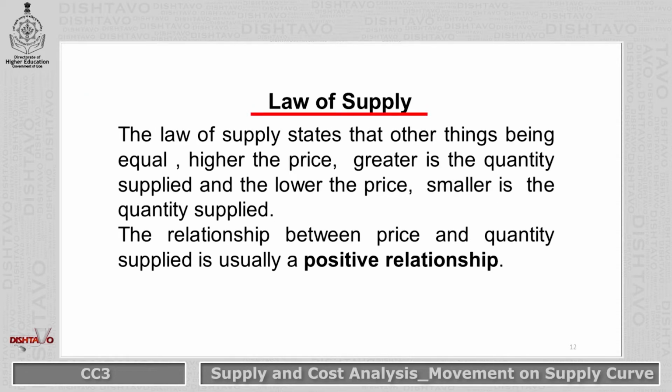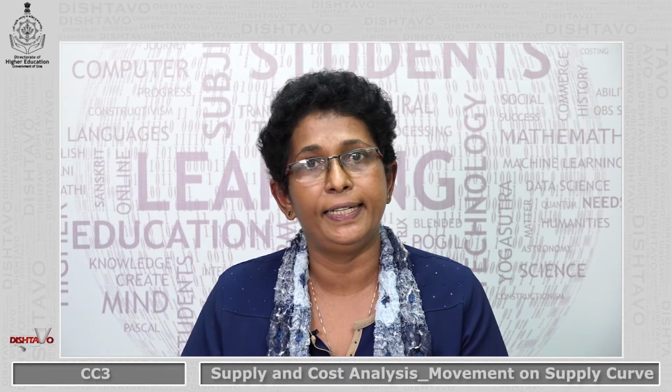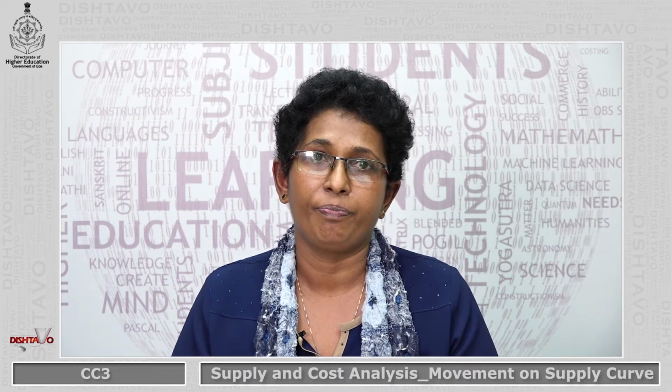Let us briefly understand the law of supply. The law of supply states that other things remaining constant, higher the price, greater is the quantity supplied, and lower the price, smaller is the quantity supplied. And hence we say the relationship between the price and the quantity supplied is a positive relationship, or in other words it is a direct relationship.